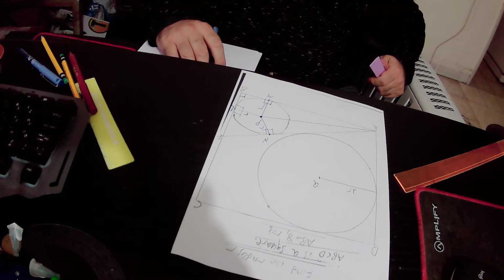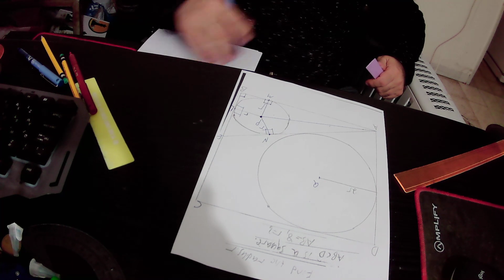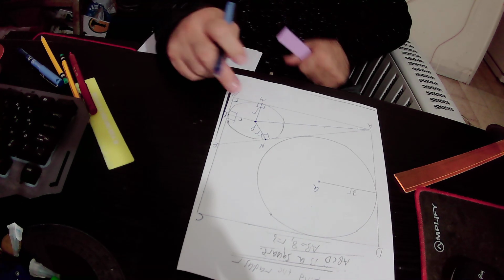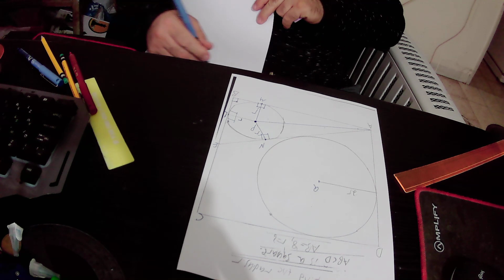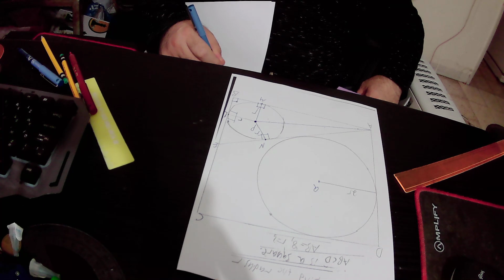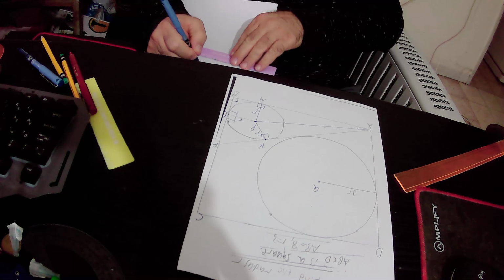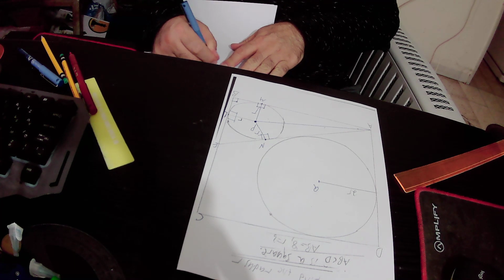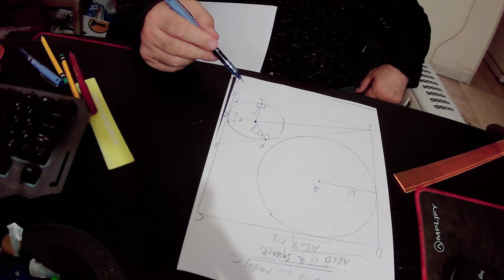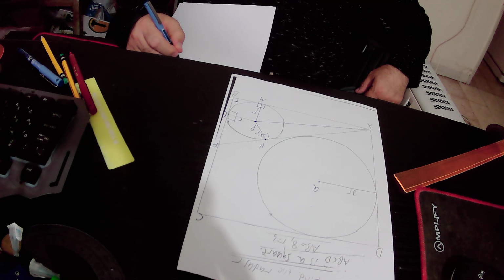And so actually we will focus on quadrilateral PLMB. On quadrilateral PLMB, we have three right angles, 1, 2, and 3. And the sum of three right angles is 90 times 3, which is 270 degrees.